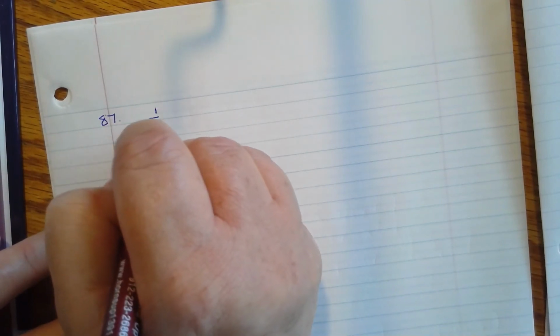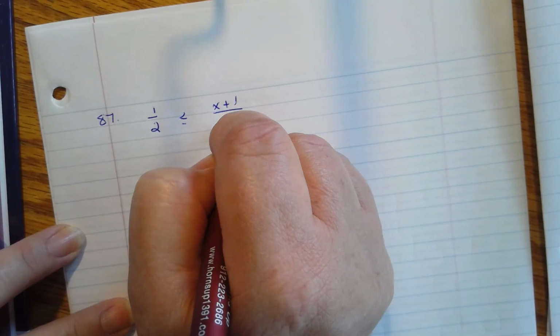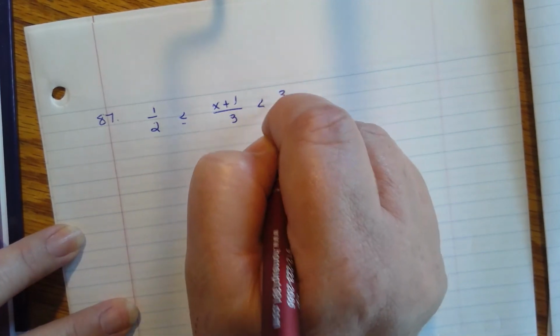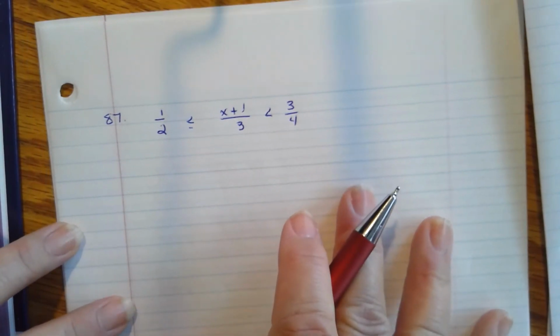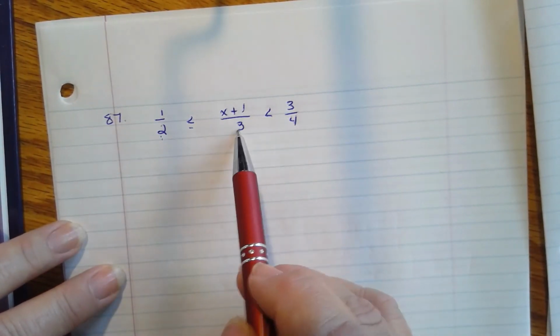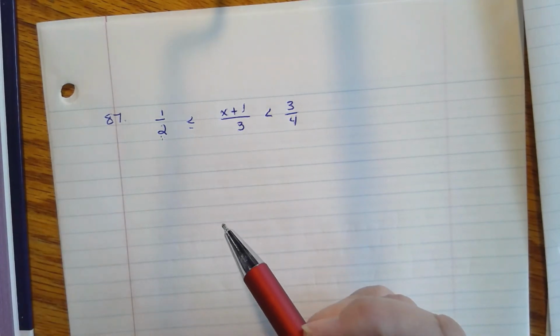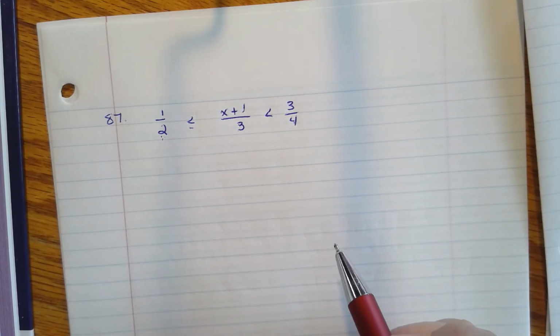Alright, there's one more I want us to look at in this group, and that's number 87. We've got a 3-part inequality and we've got fractions going on. So I look at the denominators, 4, 3, 2, and I ask myself, what's the smallest number that all 3 of those numbers will divide into evenly?